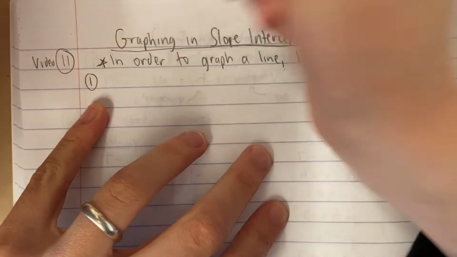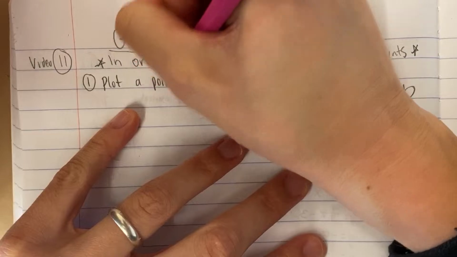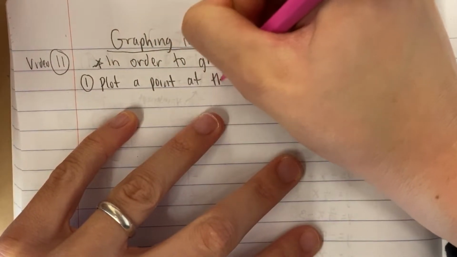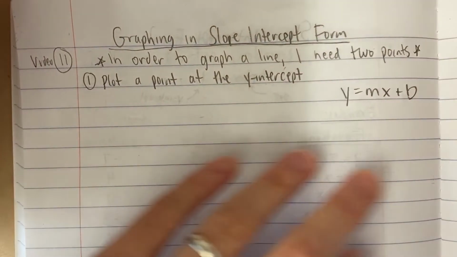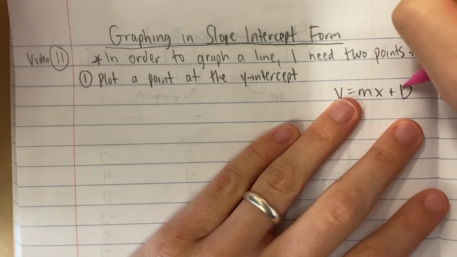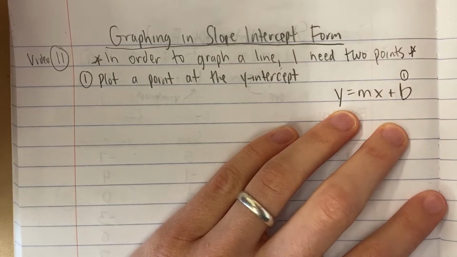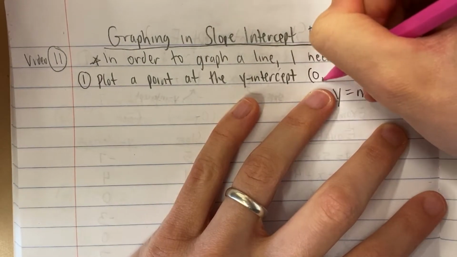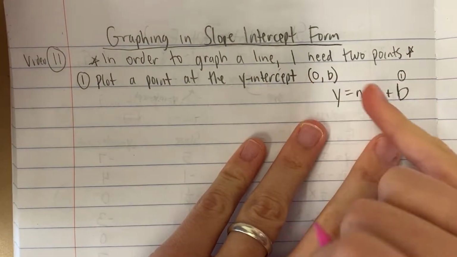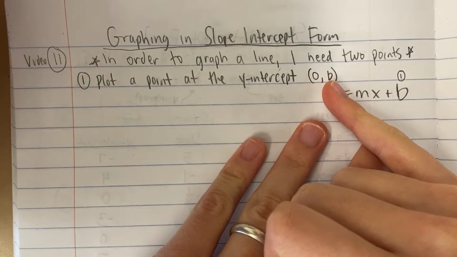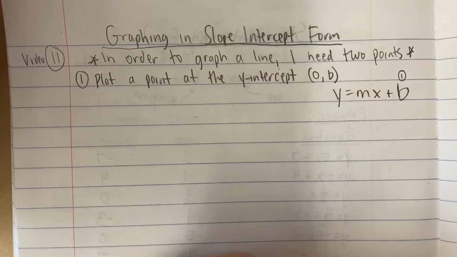Here's where I start. I start by plotting a point at the y-intercept. Okay? And remember, if I'm looking for the y-intercept and I want to plot it on a graph, here's my letter B, and I'm going to start here and notice, oh, that's a 4, or whatever it is. And I'm going to plot a point at 0, 4. If this is a -3, then I would plot a point at 0, -3. If this is a 0, then I would plot a point at 0, 0. Right? But that's my first point, because remember, I need 2 points. That's my first one.